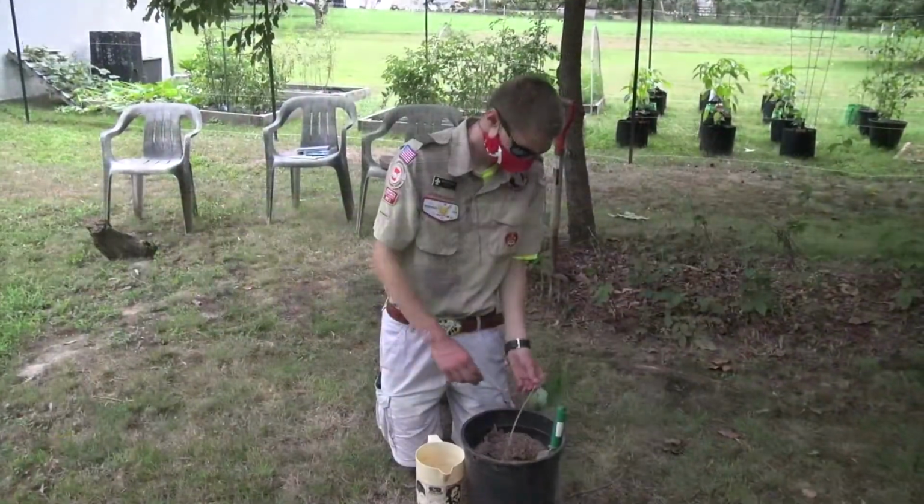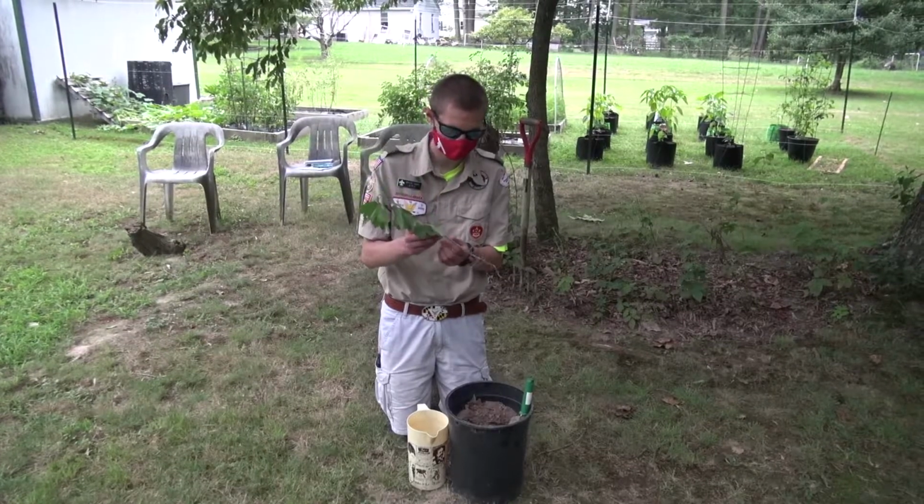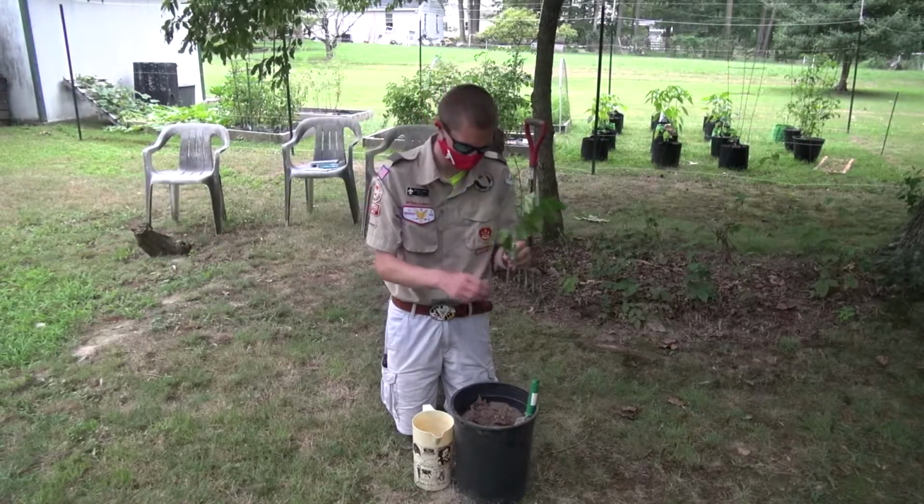Thank you. Alright, so this is a Rose of Sharon hedge bush. It grows into a hedge, so we're going to be planting it today, so it eventually will become a hedge that we can utilize.